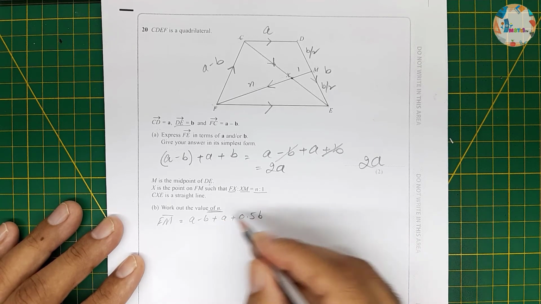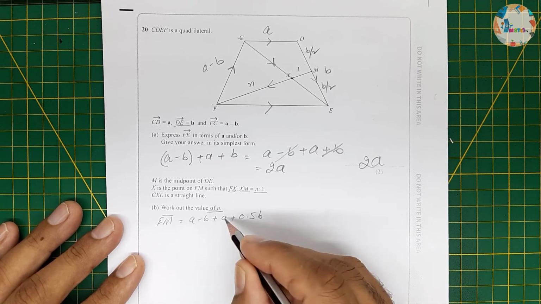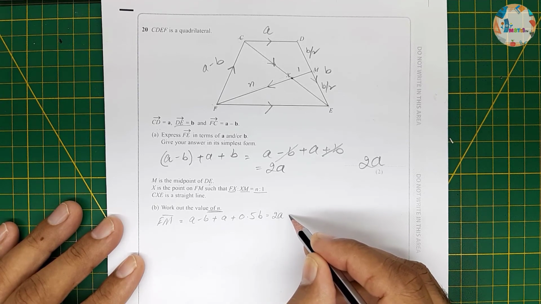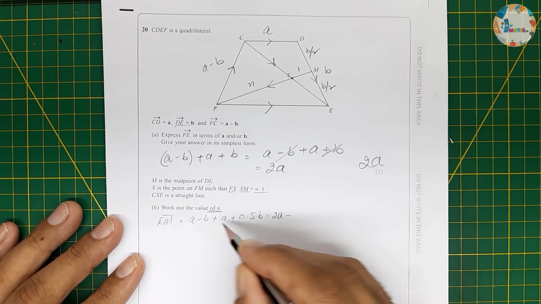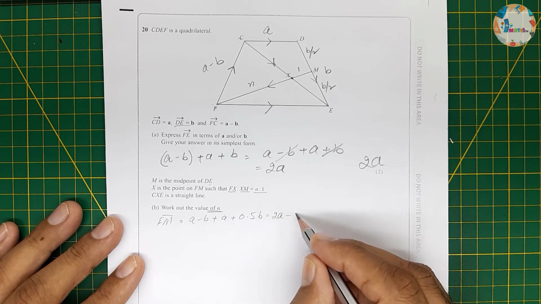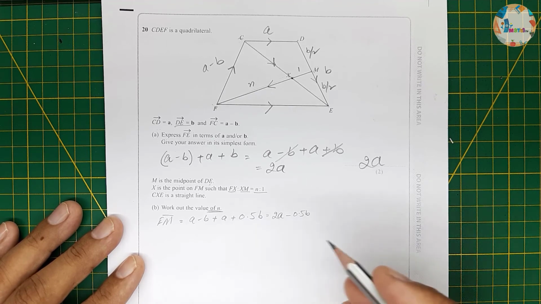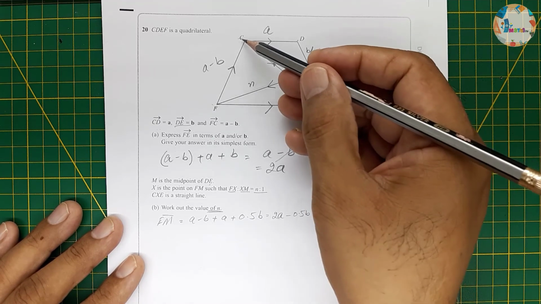This we can simplify, and A plus A will be 2A. So we can write 2A minus 0.5B.